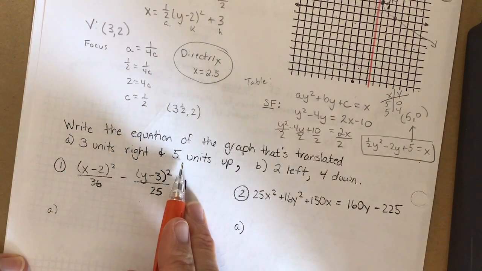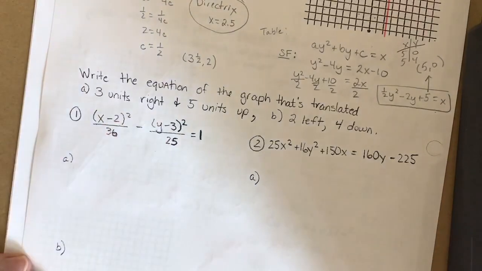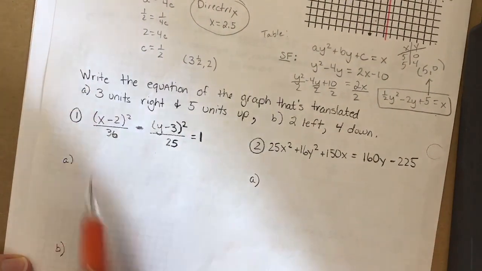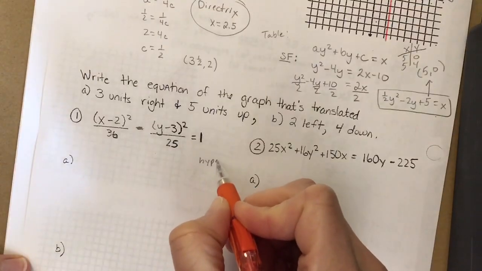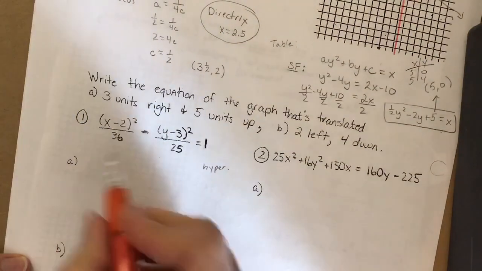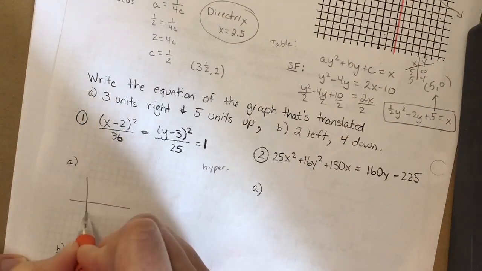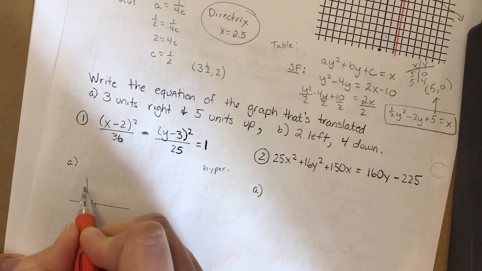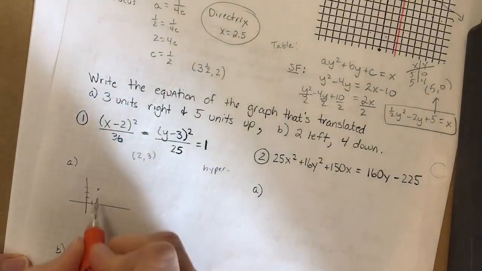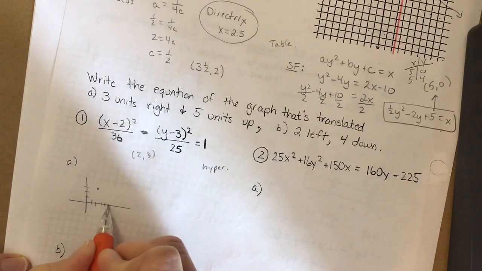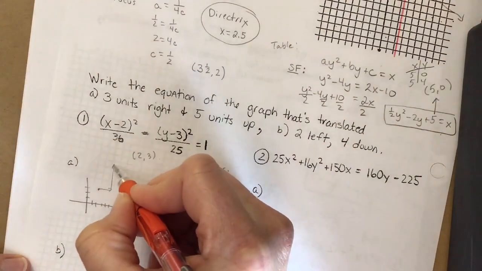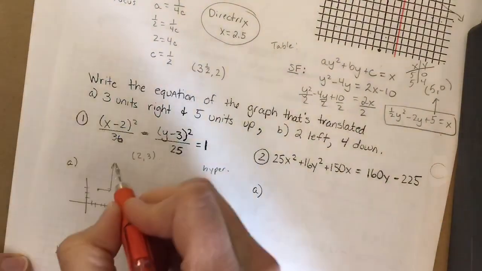Okay. All right. Well, what is this? This is a minus, hope you said, hyperbola. But really, that doesn't even matter, right? I want to know what's the center. The current center is 2, 3, right? Now I'm going to take it and move it 3 to the right, 5 up. And then I get the new center.